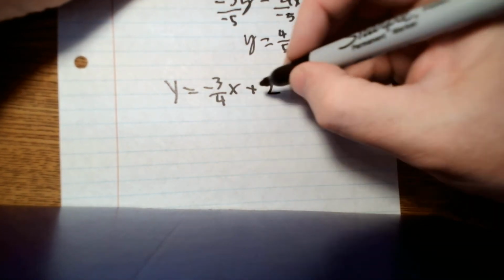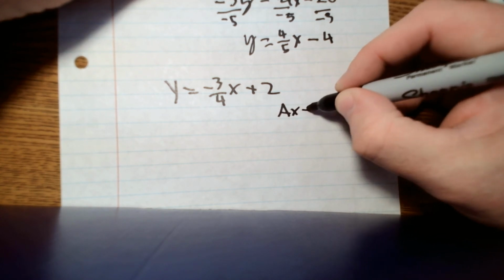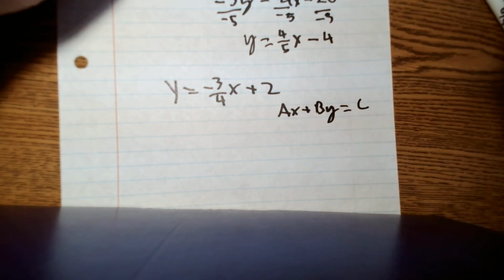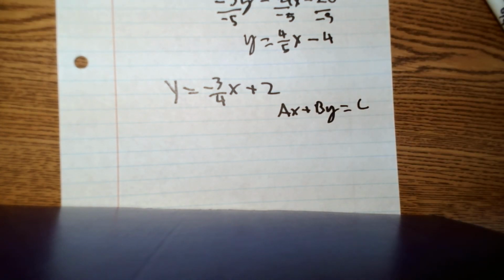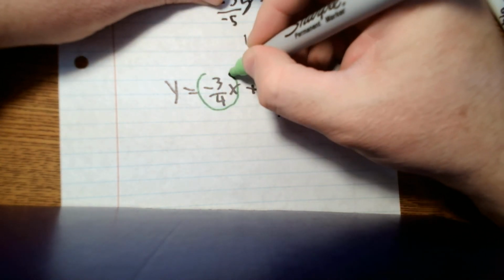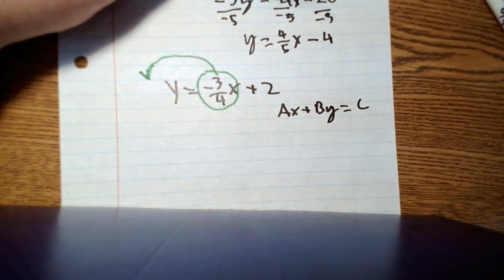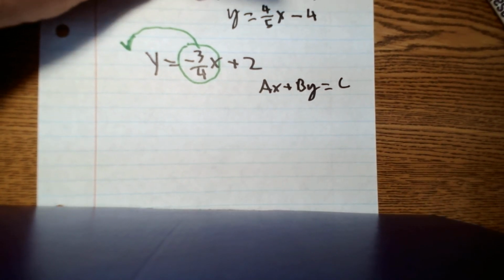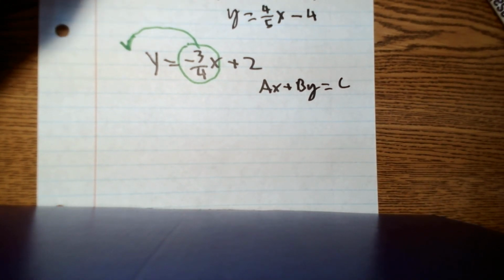Okay, so remember standard form is going to be like this. And that means A, B, and C can't be fractions. A can't be negative, or a fraction, or a decimal. So let's see if we remember how to do this. Probably we start out by moving this. Some of you had a lot of problems on this the first time we did this in our test. Okay. Standard form, point slope form, and slope intercept form are our main forms.